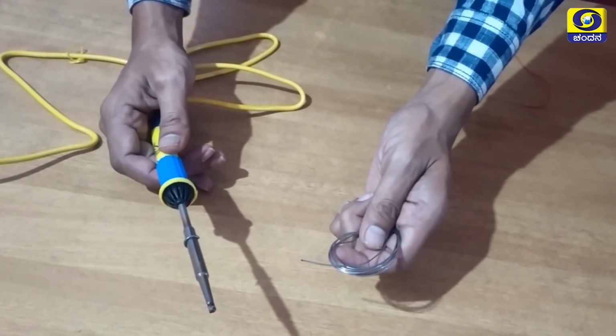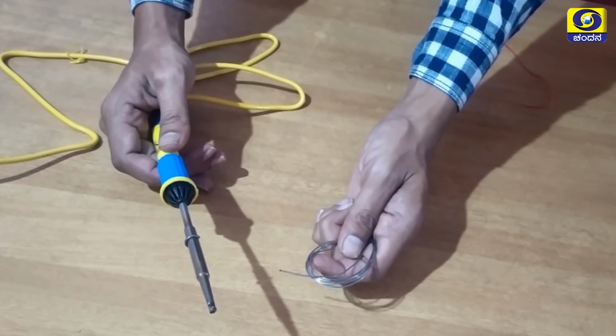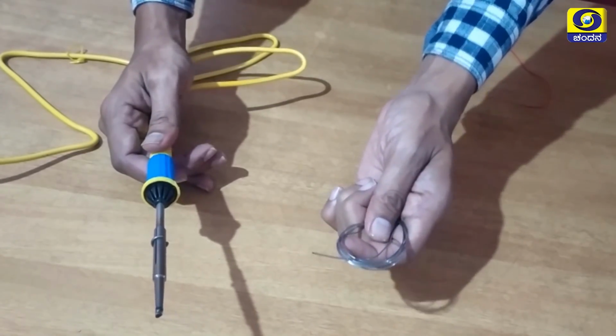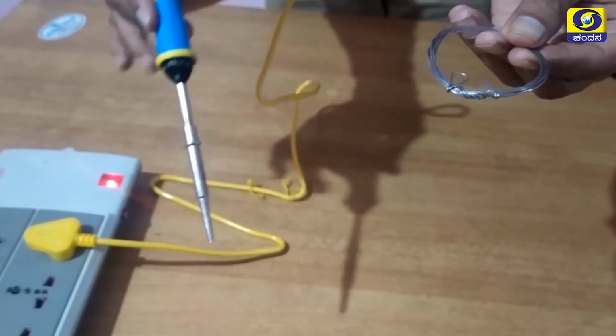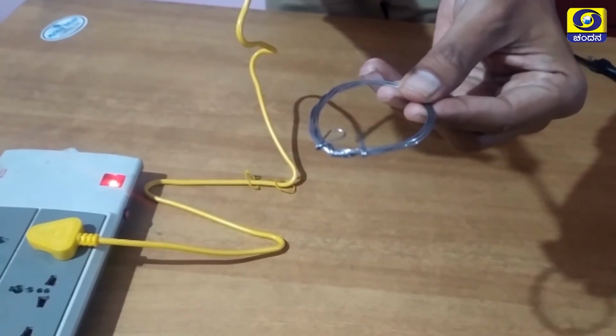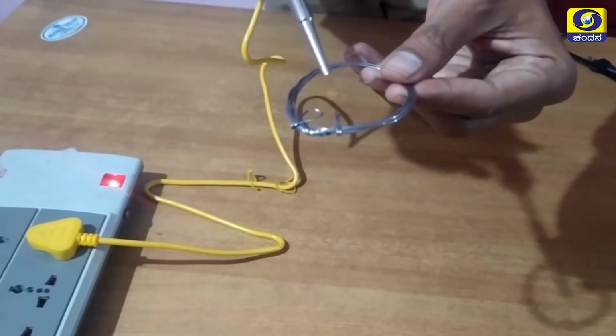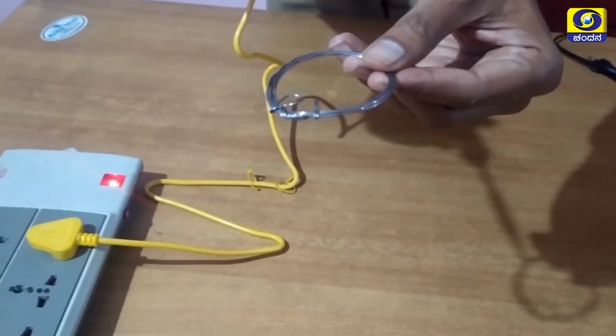Yes, we have a tin lead wire and also we have a soldering gun. I think you have seen in electrical repair shops. So, what will happen now? Yes, you are right, children.